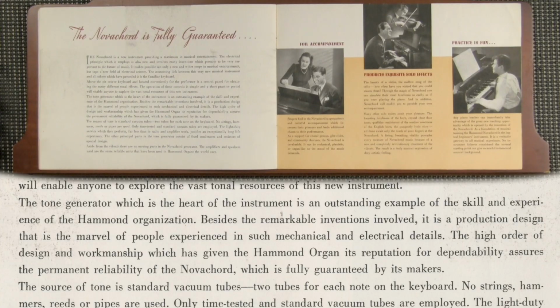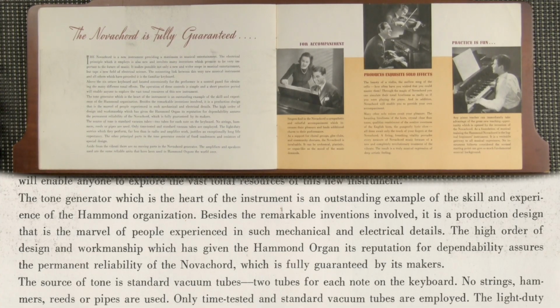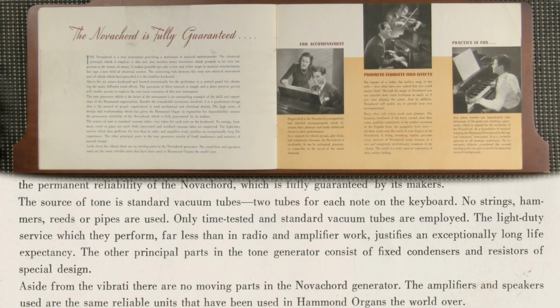The tone generator, which is at the heart of the instrument, is an outstanding example of the skill and experience of the Hammond organization. Besides the remarkable inventions involved, it is a production design that is the marvel of the people experienced in such mechanical and electrical details. The high order of design and workmanship which has given the Hammond organ its reputation for dependability assures the permanent reliability of the Novachord, which is fully guaranteed by its makers. The source of tone is standard vacuum tubes, 2 tubes for each note on the keyboard. No strings, hammers, reeds, or pipes are used. Only time-tested and standard vacuum tubes are employed.